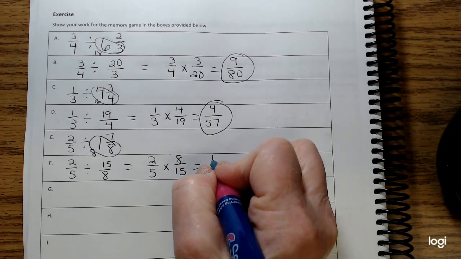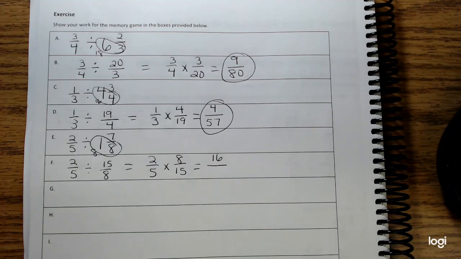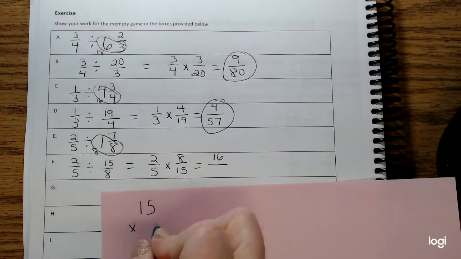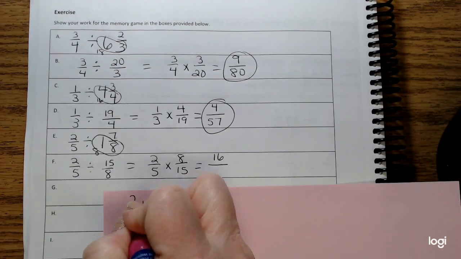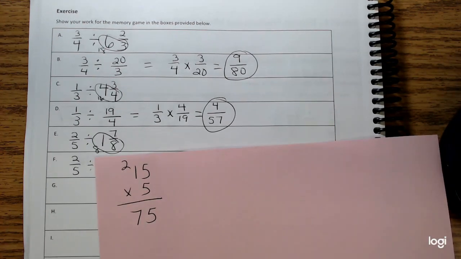I know that 8 times 2 is 16. And now I have to solve 15 times 5. So you can either do that on scrap paper or a marker board. And our answer is 75.